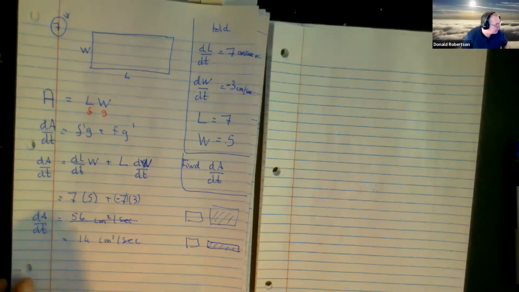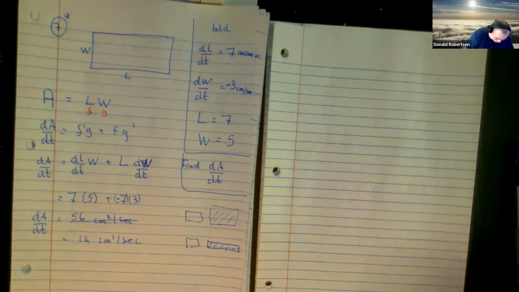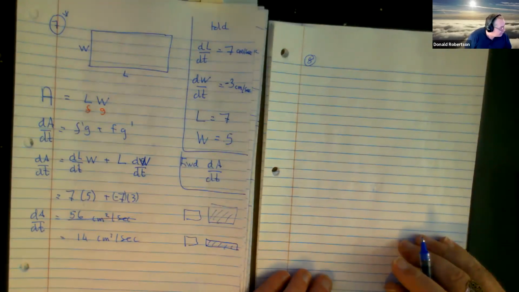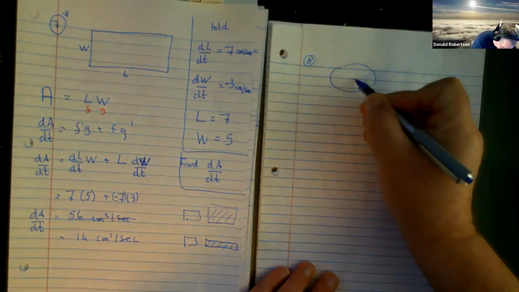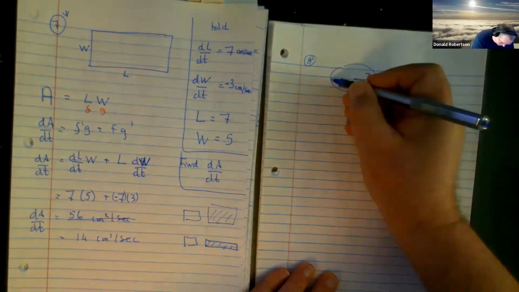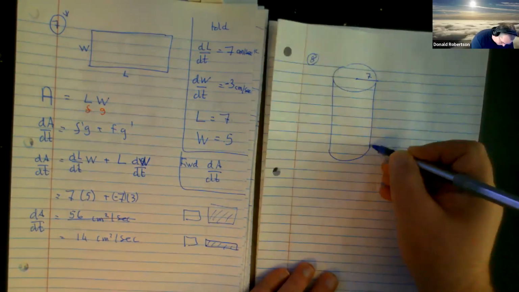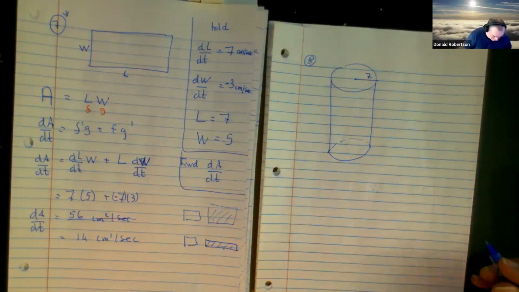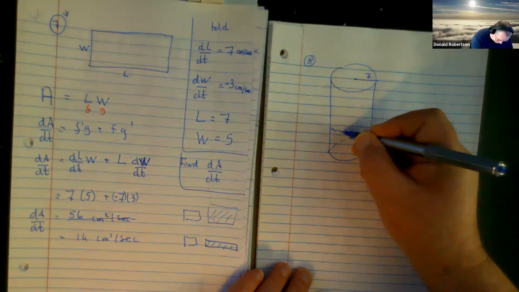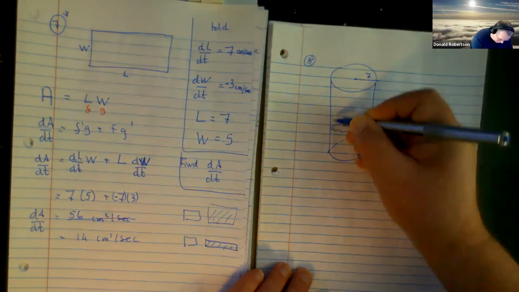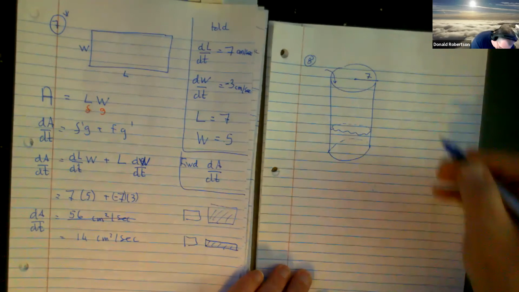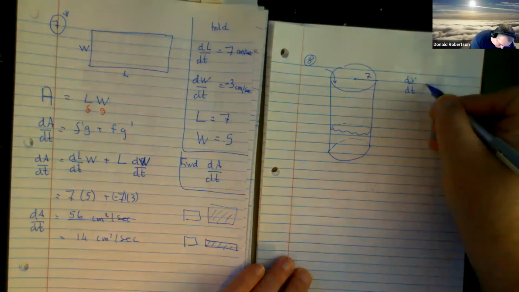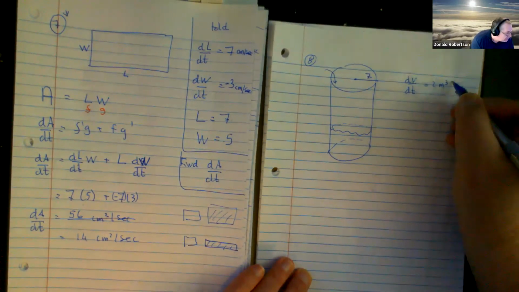Moving on to a cylindrical tank then. A cylindrical tank with a radius of 7. Okay, now that is fixed. There's my tank. Is being filled with water. Oh, okay, so imagine water coming in. And the rate at which the volume is increasing, which is what the water is doing, is 2 cubic meters, right, per minute.